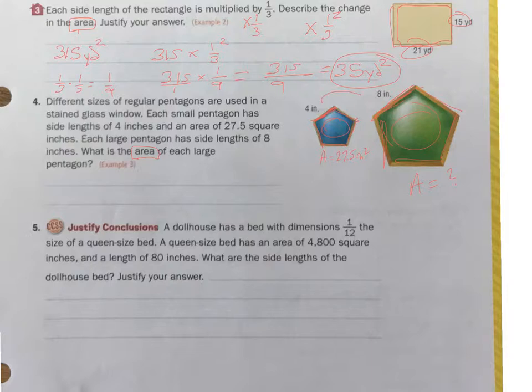Well, I know from 4 to 8 is times 2. But because we're doing area, it's going to be times 2 squared. So I take my area of the small one, 27.5 times 2 squared will give me the area of the big one. I do my exponent first, 27.5 times 4, and when I do that, it gets me 110, and we're talking inches squared. This is the area for the big one. All right?